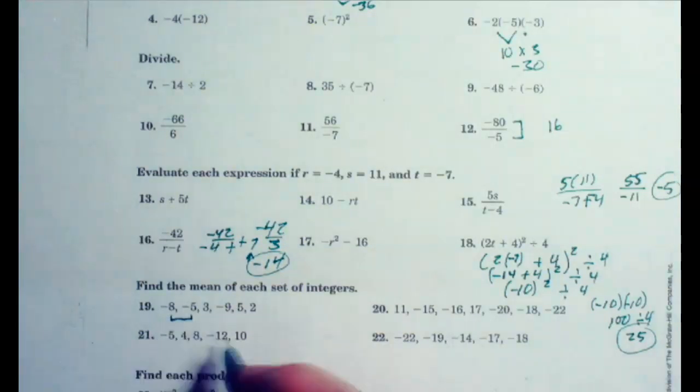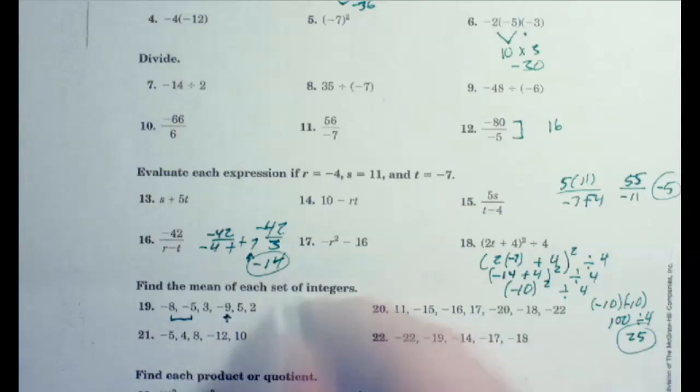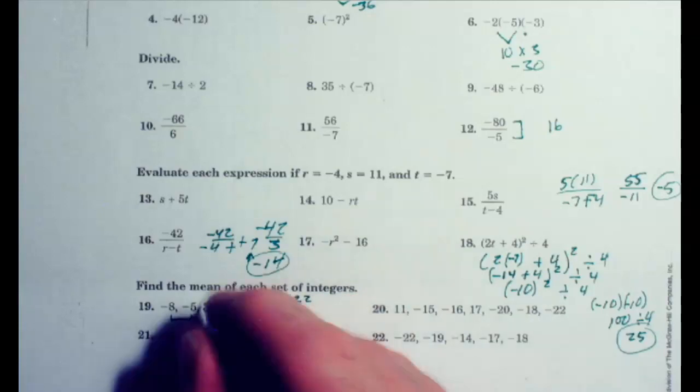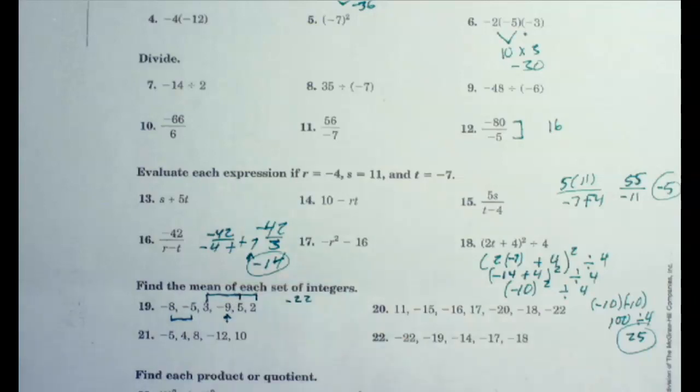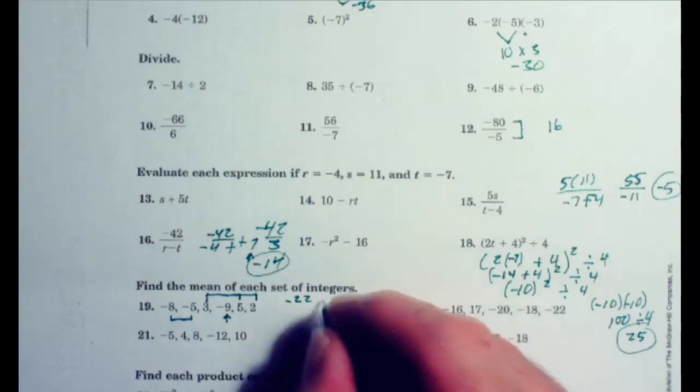So we have a plus 5, that's a negative 13. And then we'll add in the 9. And so I'm at negative 22. Negative 22. Now let's get the positives. We have 3, 5, and 2. Well, 3 and 5 is 8. 8 plus 2 is 10. So we have a negative 22 plus 10.